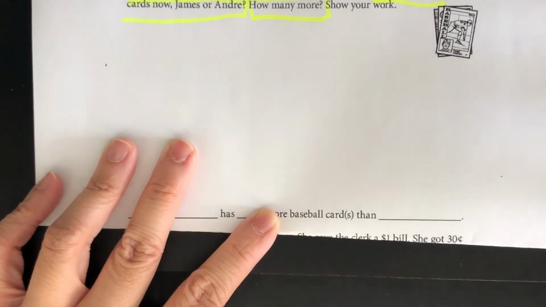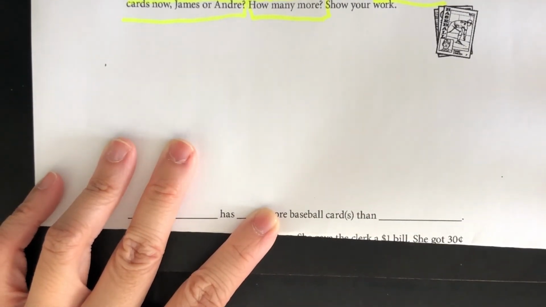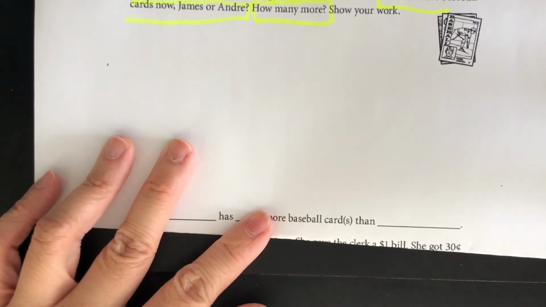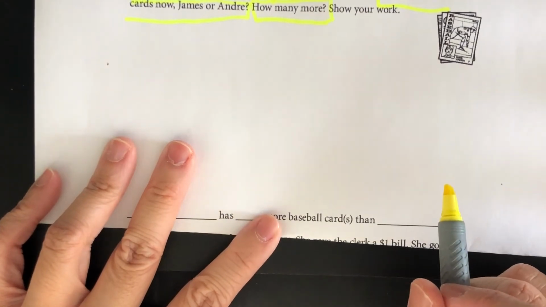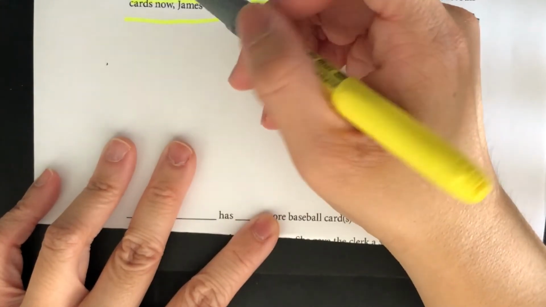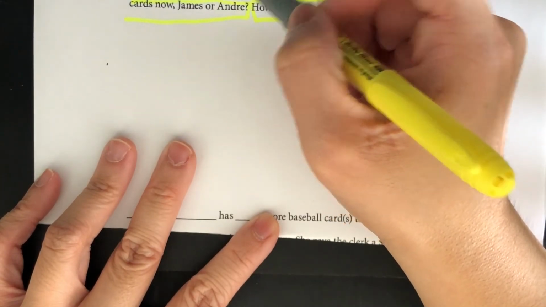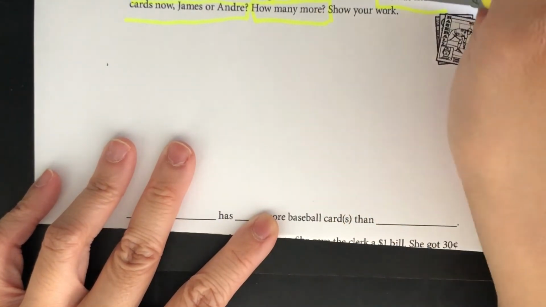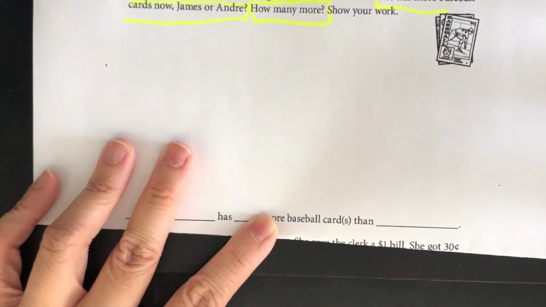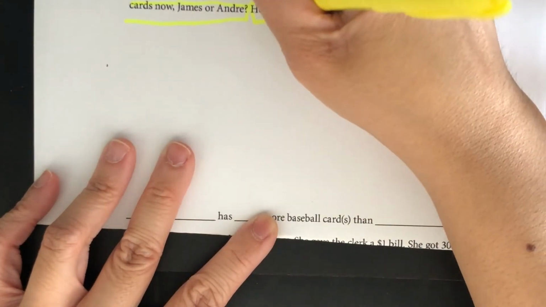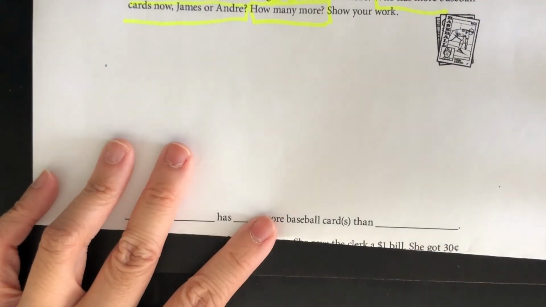No. All right, so we're going to read this story one more time, and we're going to pay attention to special words like more, away, or gave. James had 17 baseball cards. He gave 9 of them to Andre. Who has more baseball cards now, James or Andre? How many more? Show your work. So I heard the word gave, and that tells me when you give something away, that is subtracting. That is subtracting, because when you give something away, you're getting less of something.